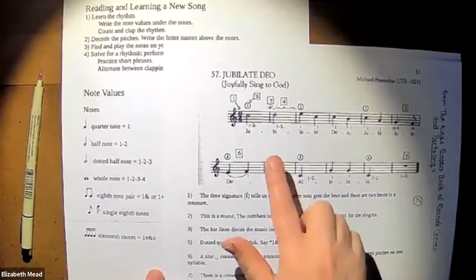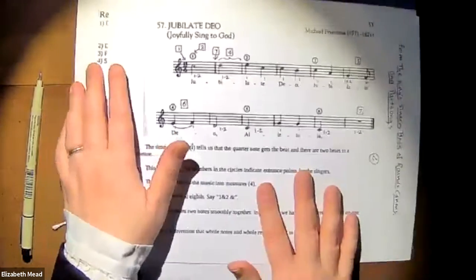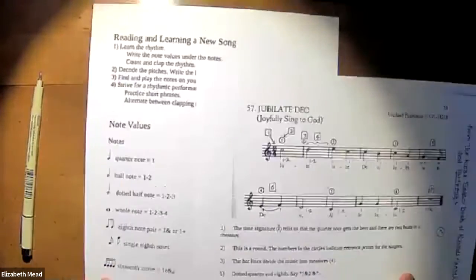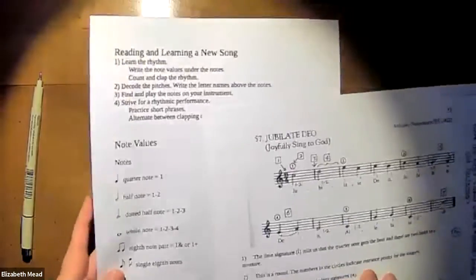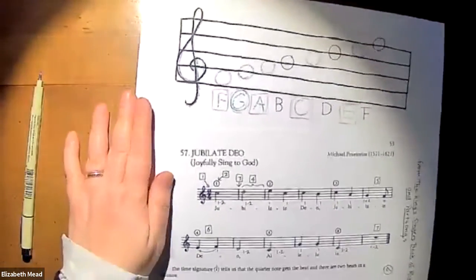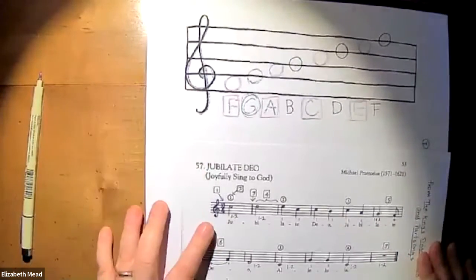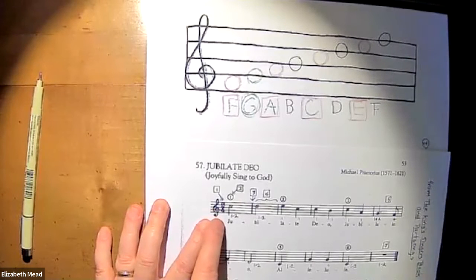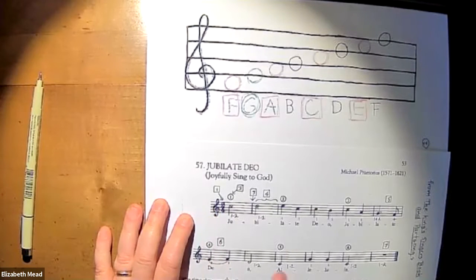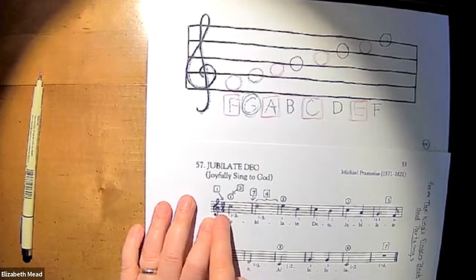Now we have counted and clapped. So that must mean that it's time to decode the pitches. Alrighty. So now we want this to help us. Okay. So our first pitch, and we checked, there aren't any flats or sharps, so we don't need to worry about that. Our first pitch is a space note, and it's the third up.